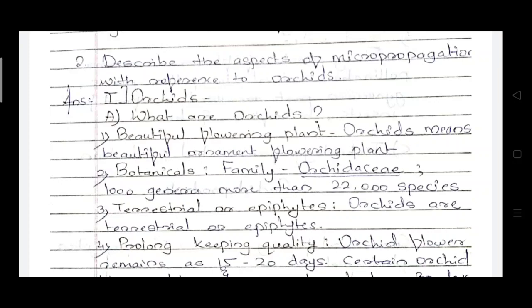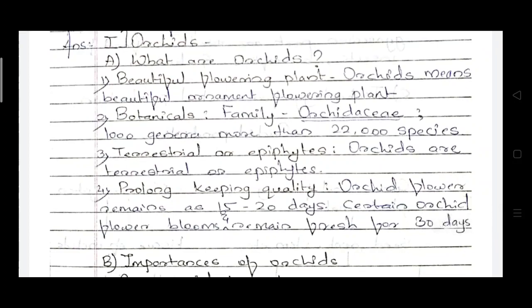These orchid flowers remain fresh for 15 to 20 days, and the flowers of certain orchids remain fresh for up to 30 days. So the prolonged keeping quality of these orchid flowers is very strong.